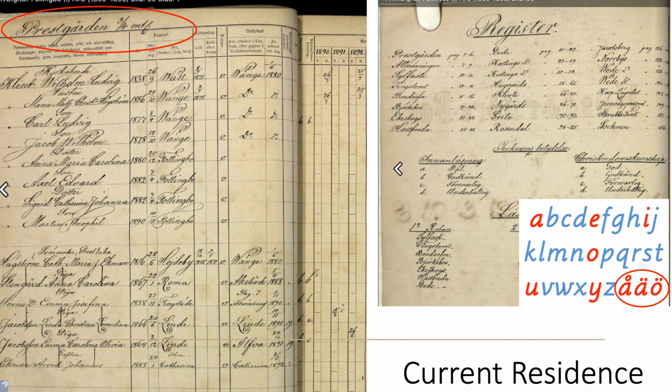Sometimes there is more than one register provided. There might be a register for the location, or a register organized by the names of those who lived in the parish, or perhaps a register that states the occupations found within the parish. These registers are organized alphabetically in Swedish alphabetical order.